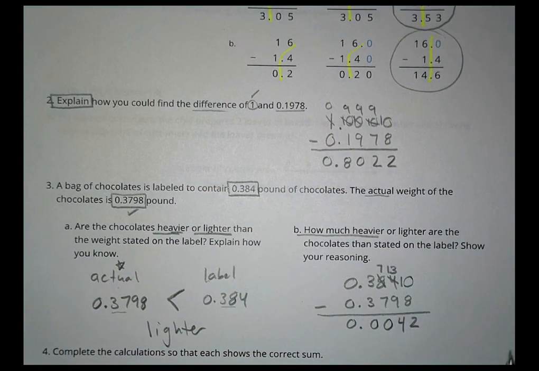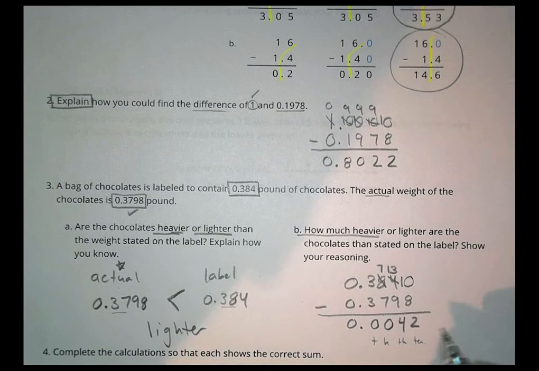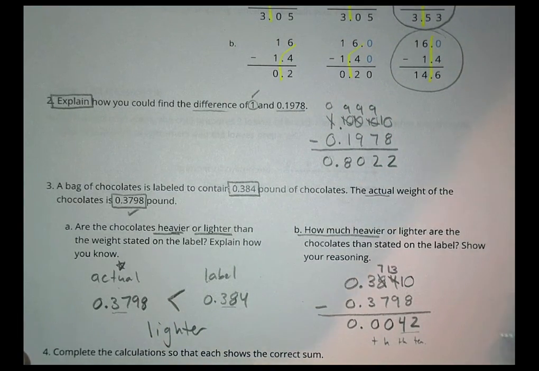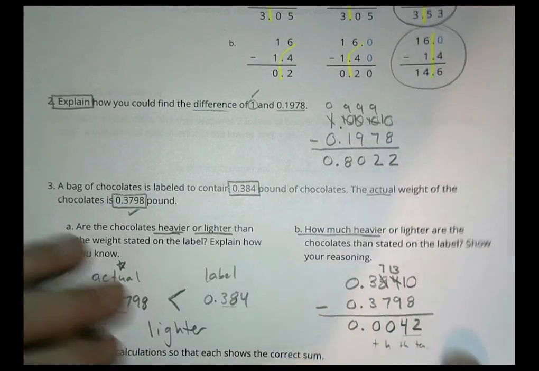So how much of a difference is there? Well, this is our tenths, hundredths, thousandths, and our ten-thousandths. So we could say that it is 42 ten-thousandths. Is the difference. 42 ten-thousandths. Kind of a weird number. We could say 4.2 thousandths as well, if you want to say those. The saying of things is always a little bit tricky sometimes. Alright, number 4. Complete the calculations to show the correct sum.